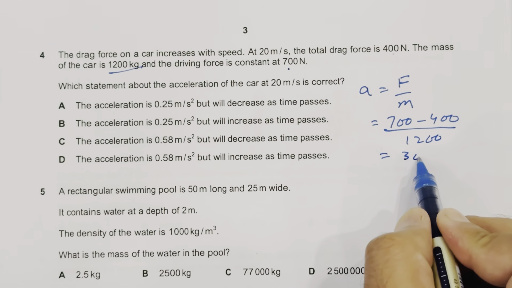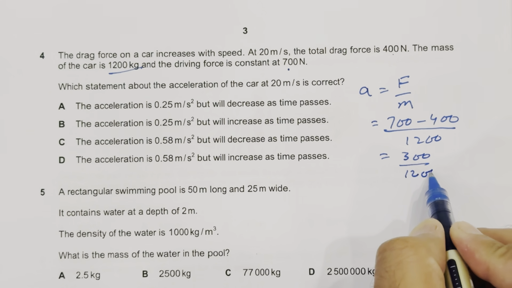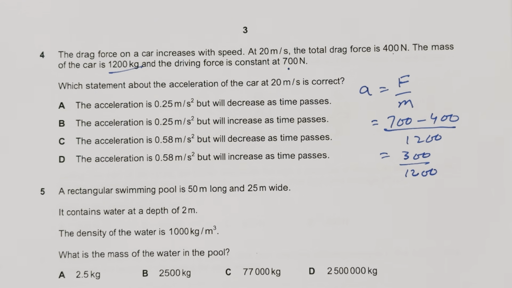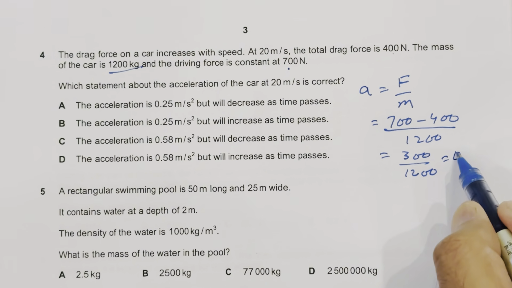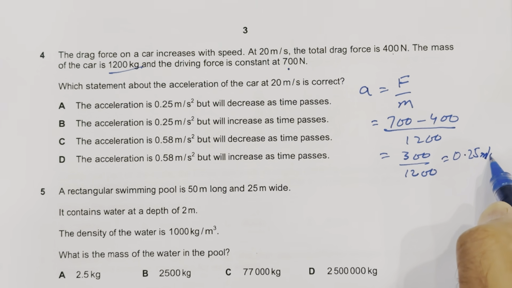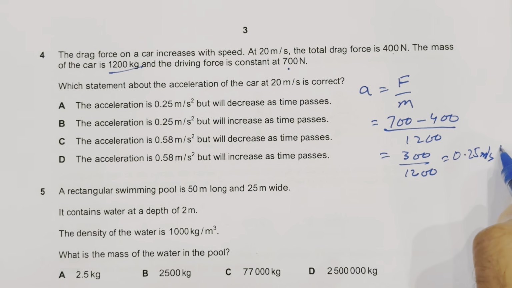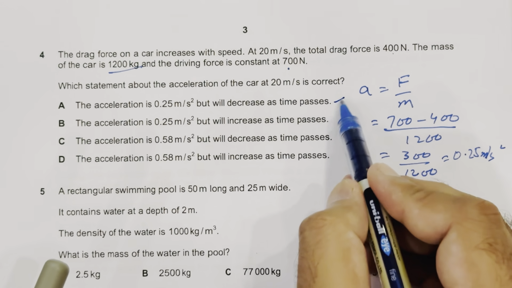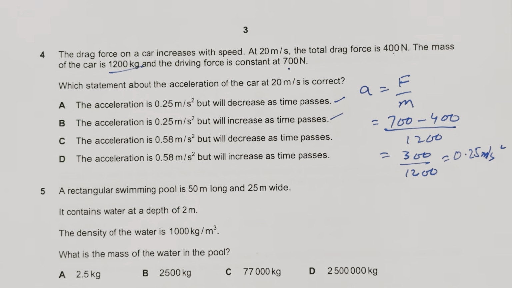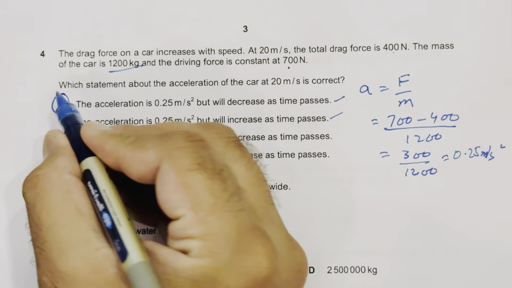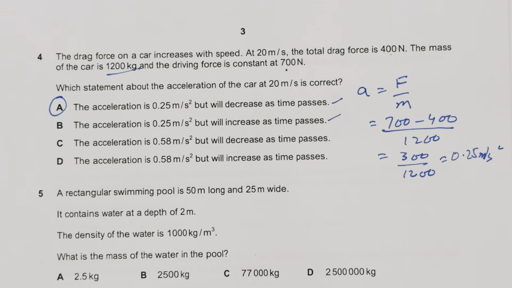After solving it, 300 over 1200, it would be 3 by 12. Then we divide 3 by 12 and the answer will be 0.25 meter per second square. And we know that these are the two options that contain 0.25. So now we have to decide whether it is decreasing or increasing. We know that due to drag force it is going to decrease, so option number A is the correct option. Moving to question number 5.